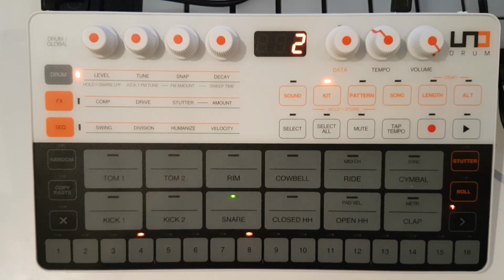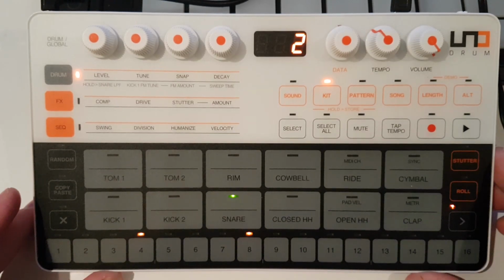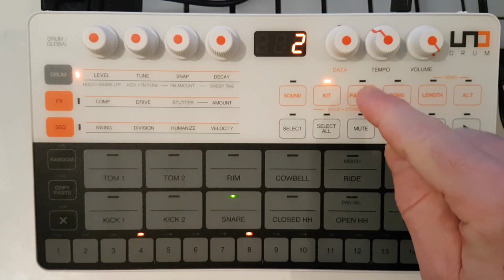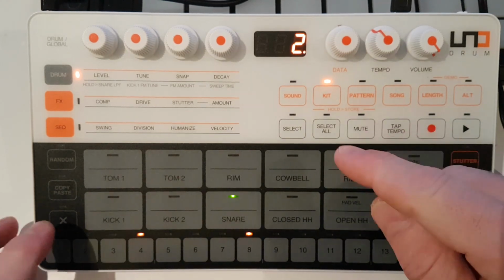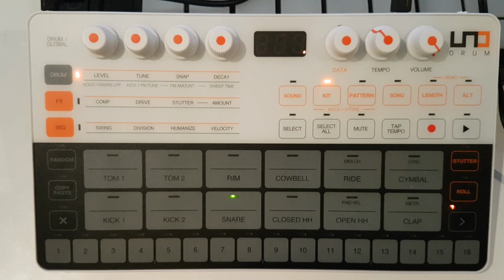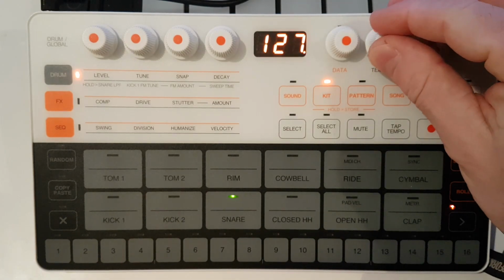So we will start with a clear pattern. To clear the pattern, I'm going to hold this cross down here. I'll go through this in a later video on editing, but anyway, you hold cross, double tap on pattern, and we've got a completely clear pattern.